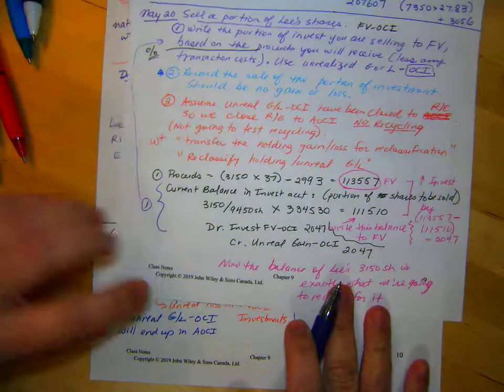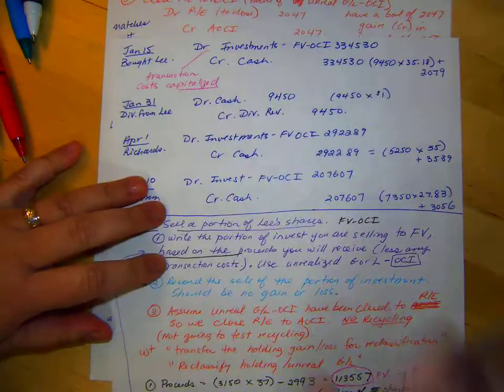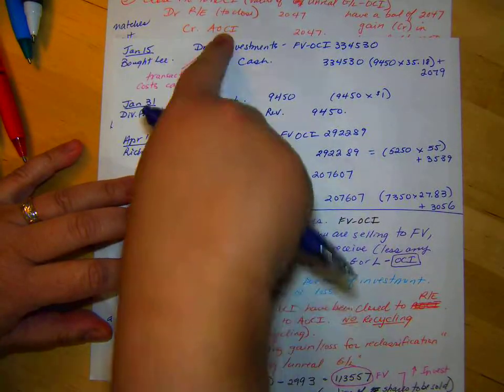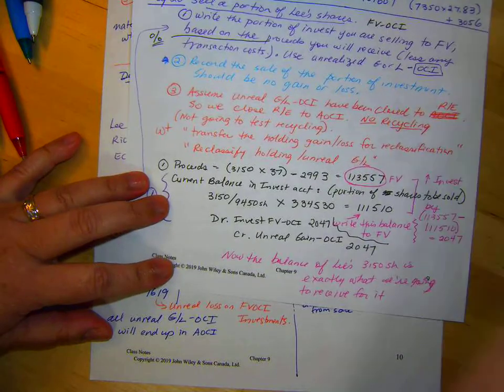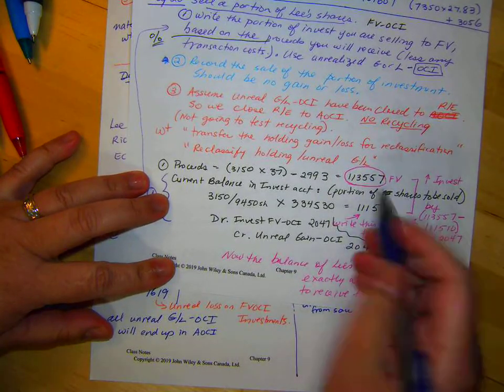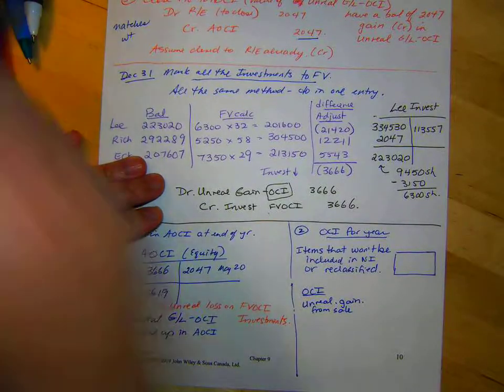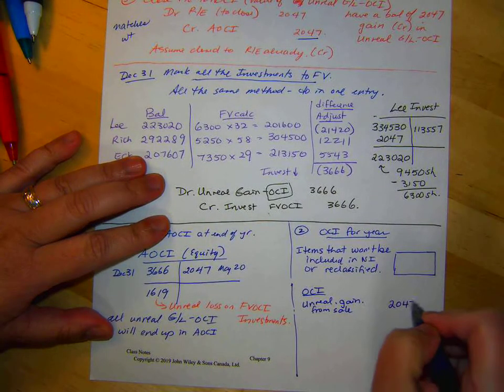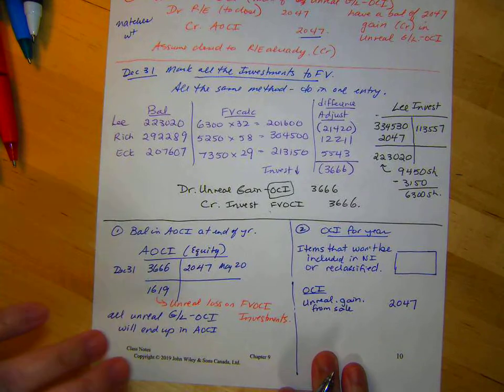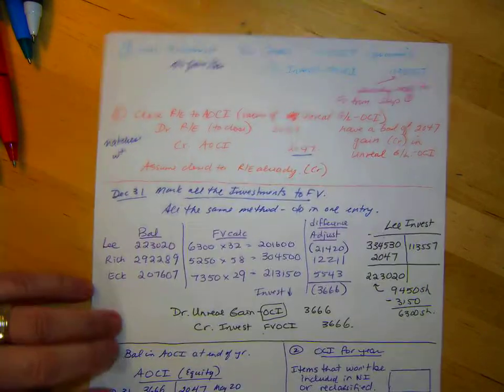So basically we're looking here. There's nothing going into OCI until you get down here. Unrealized gains, OCI, 2047. So 2047. And then we look here.